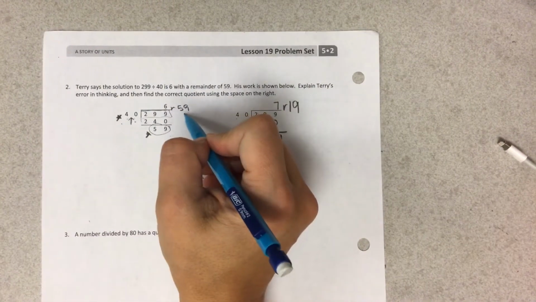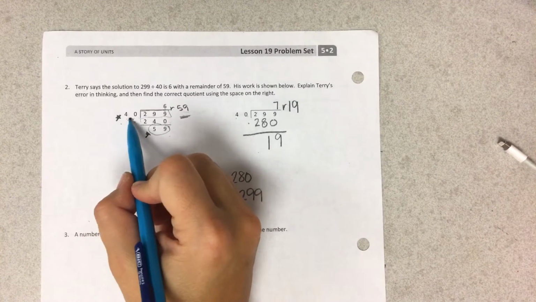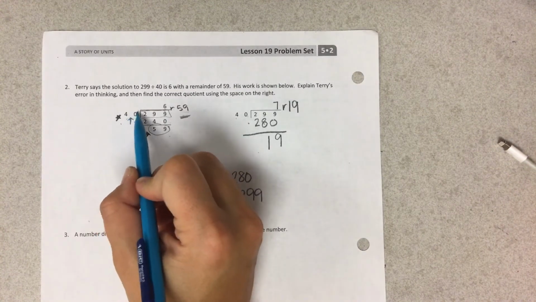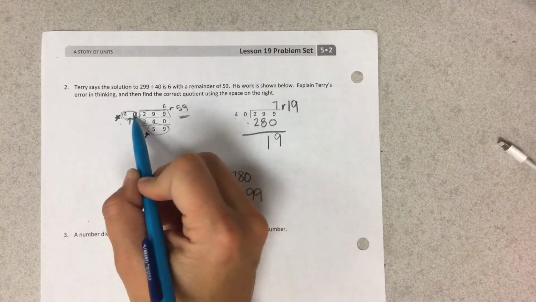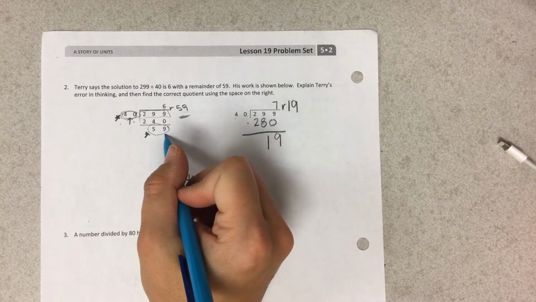But this is where it's incorrect, is your remainder can never be equal to or greater than the divisor. Okay, it has to be less than this number. If it would have been 39, we would have been good. If it would have been 40, we would not have been good.